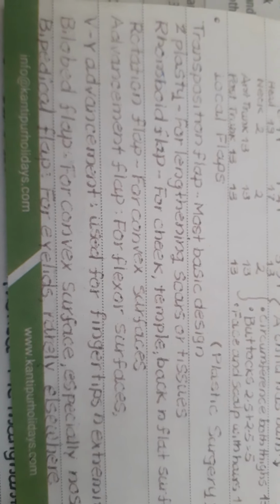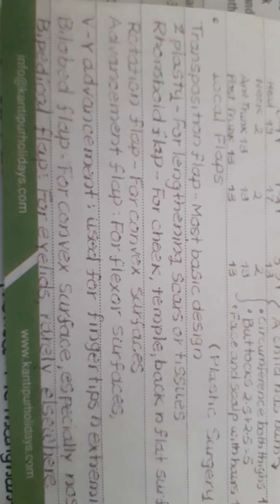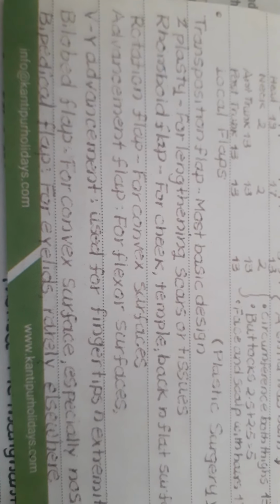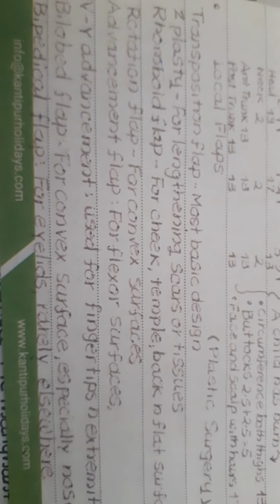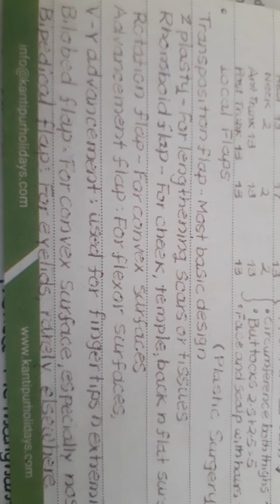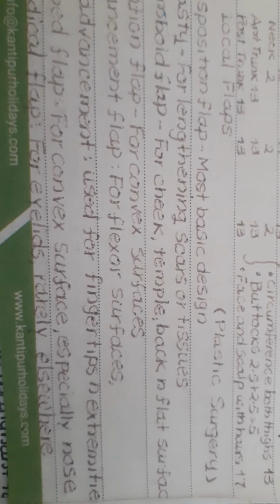Rotation flap for convex surfaces. Advancement flap for flexor surfaces. VY advancement used for fingertips and extremities. Bilobed flap for convex surface, especially nose. And bipedicle flap is for eyelids, rarely elsewhere.